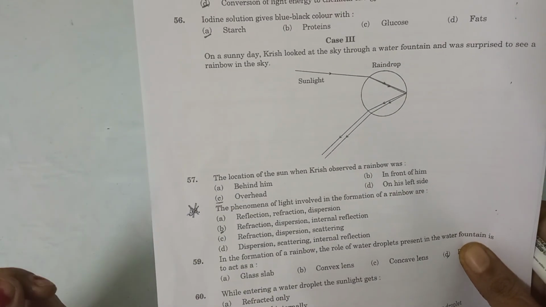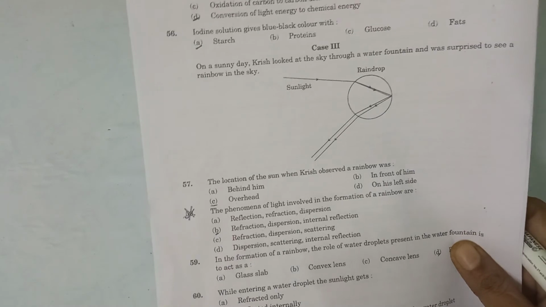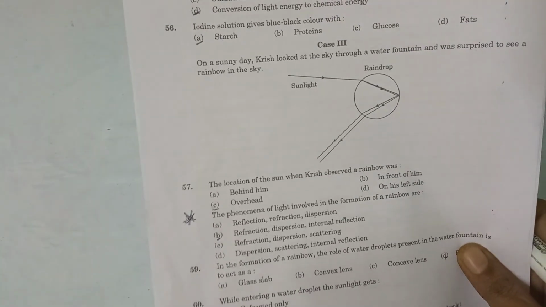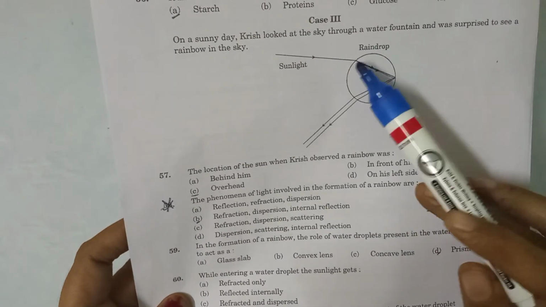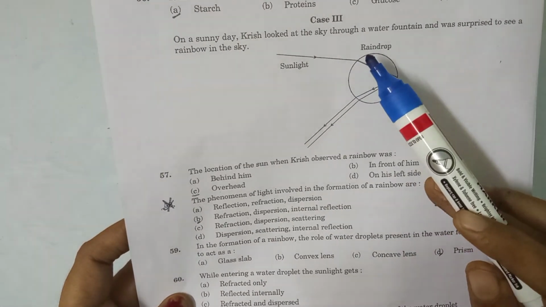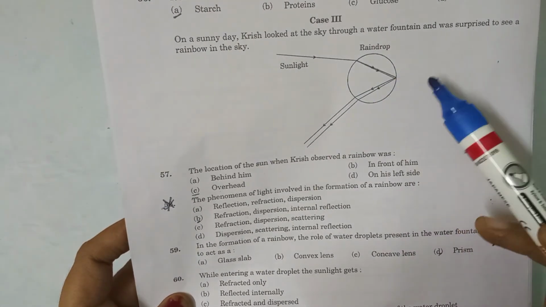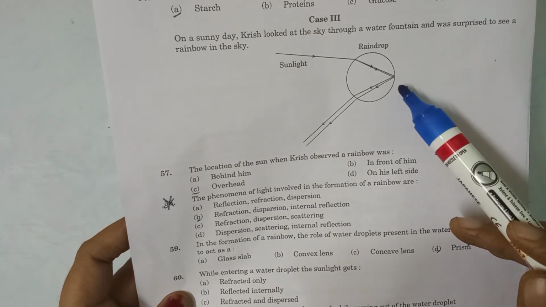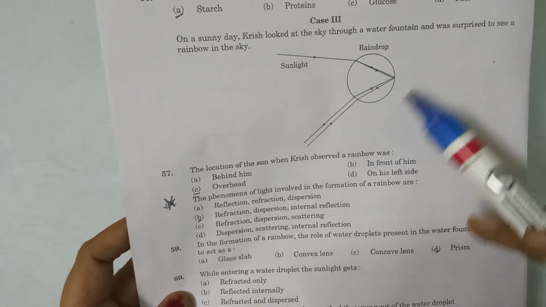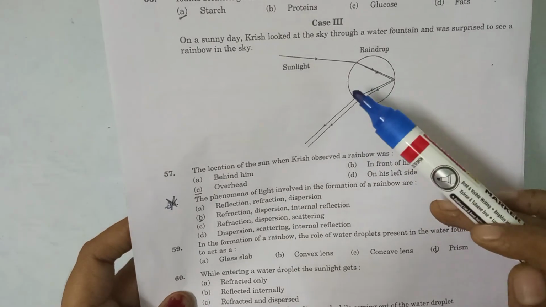The phenomena of light involved in the formation of a rainbow are refraction, dispersion, then internal reflection. These are the phenomena used in the formation of a rainbow. So B is the right answer.